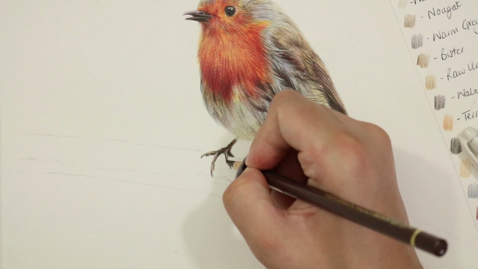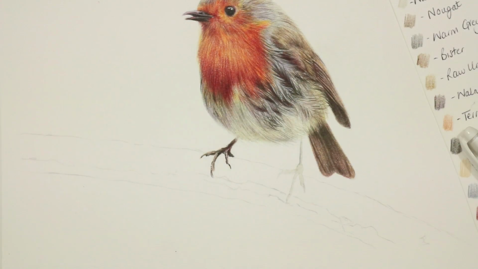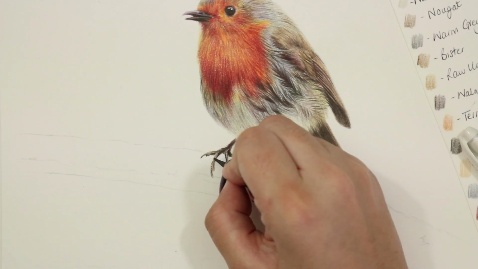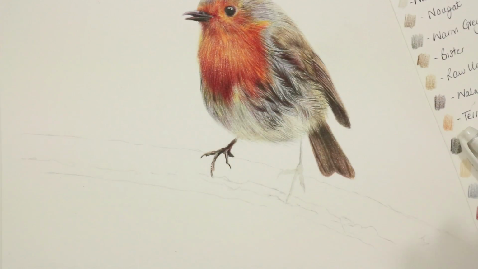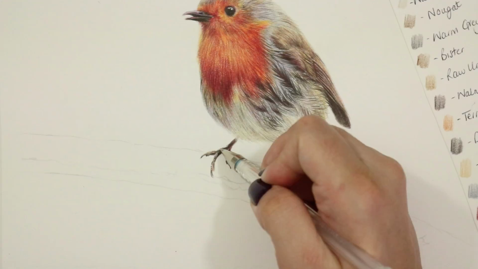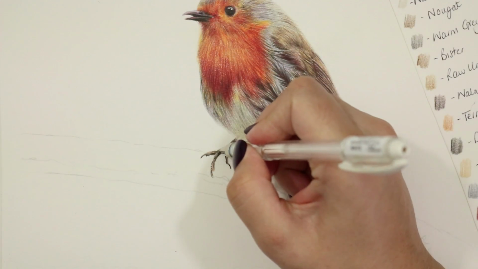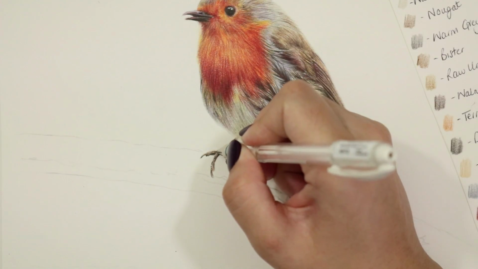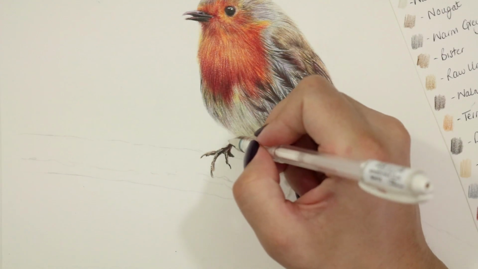So tiny, these little details. You just need like pinprick pencil marks to make up those details. There we go.